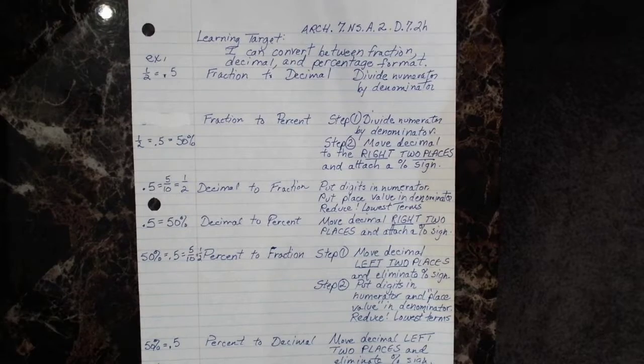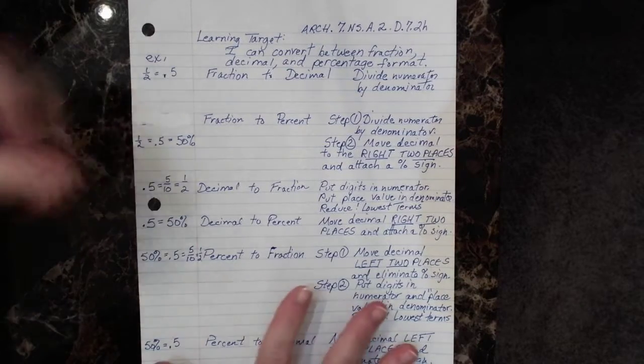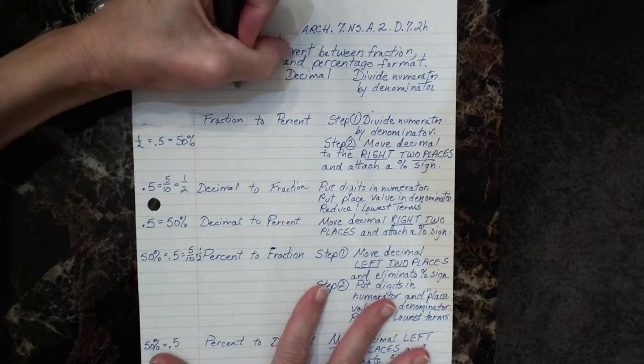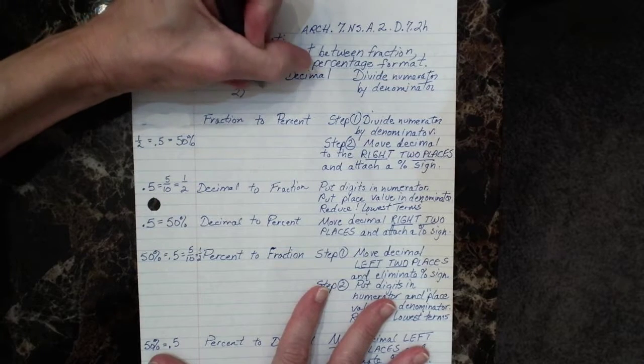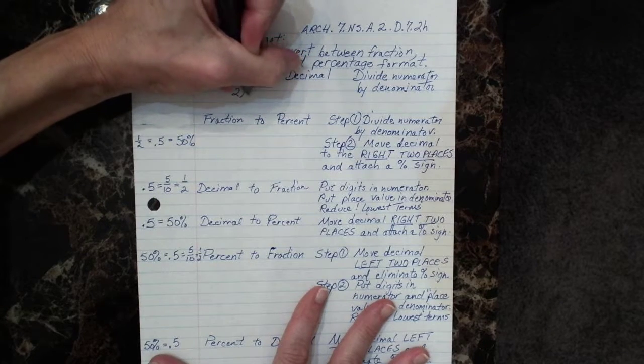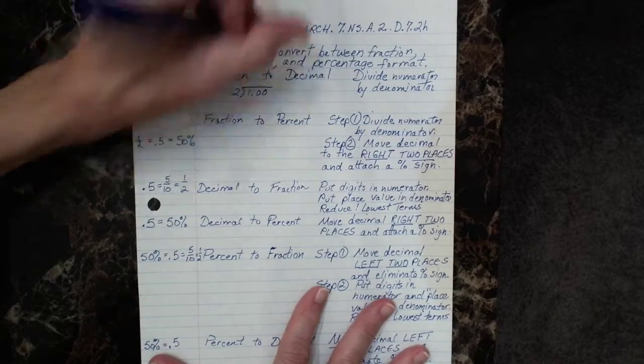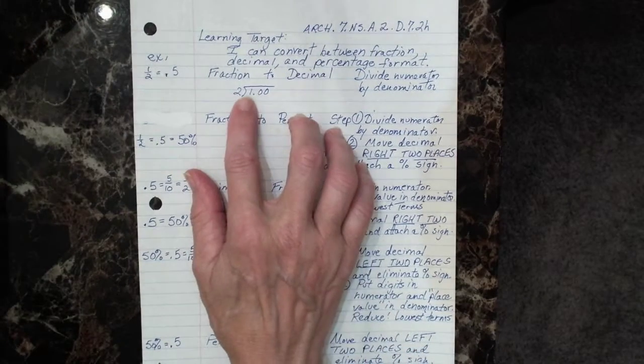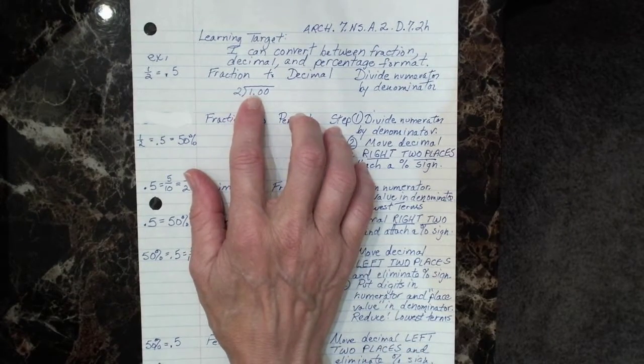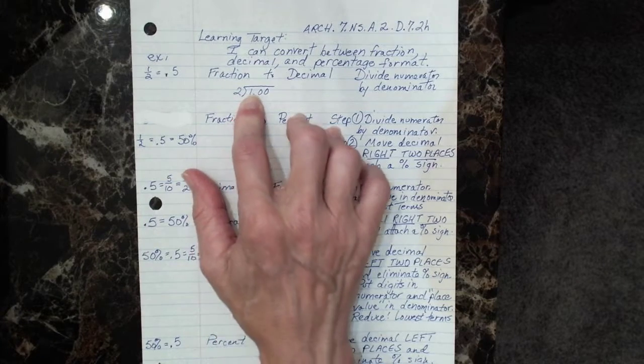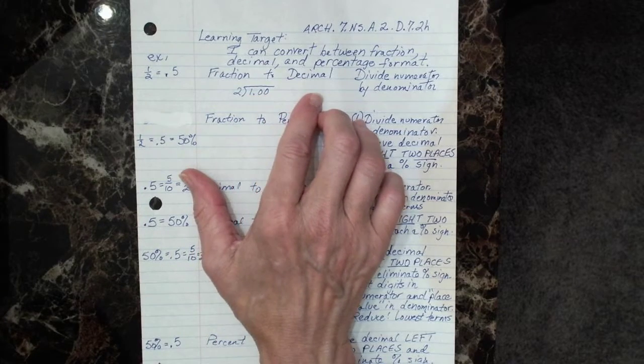Also, you can use this process of the division box that we learned how to place the decimal point and create zeros.